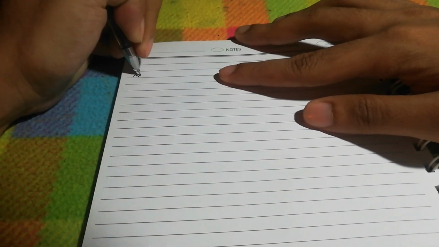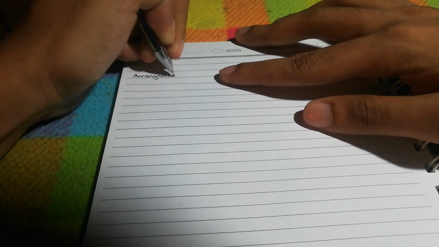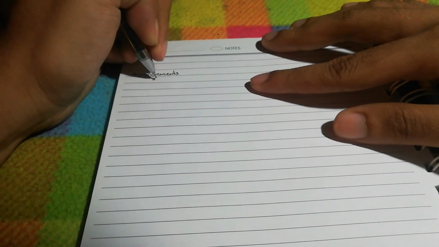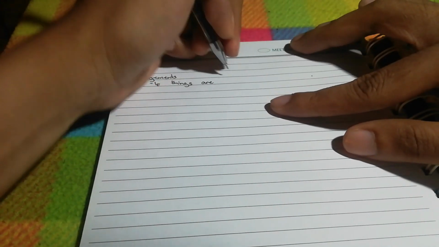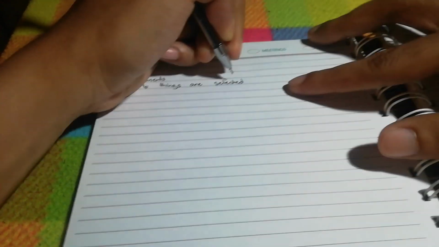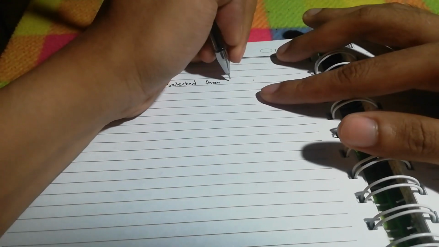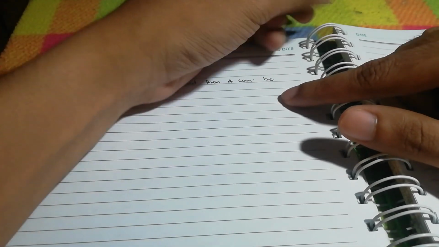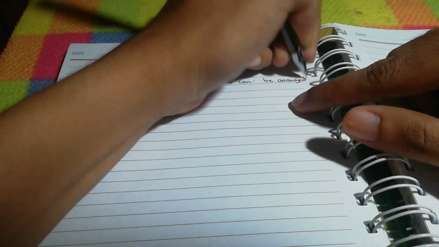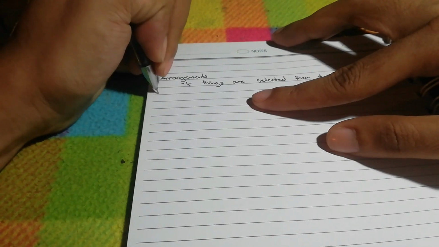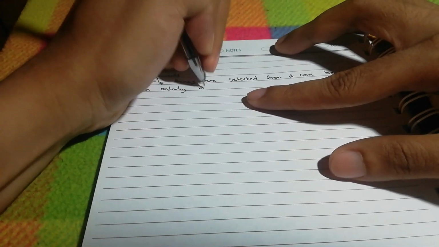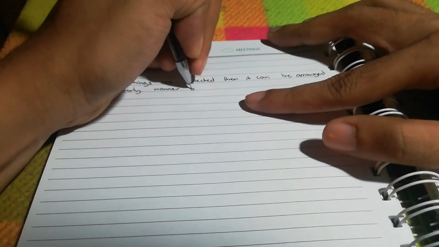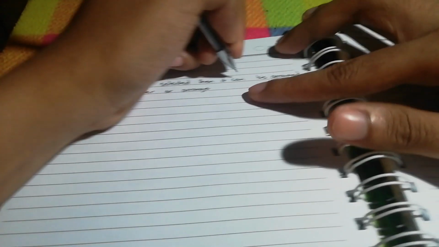Next is arrangements. So if things are selected, then it can be arranged in an orderly manner or arranged by group.